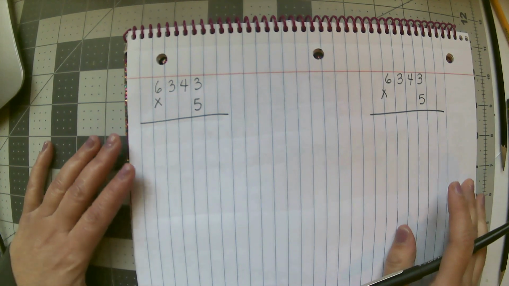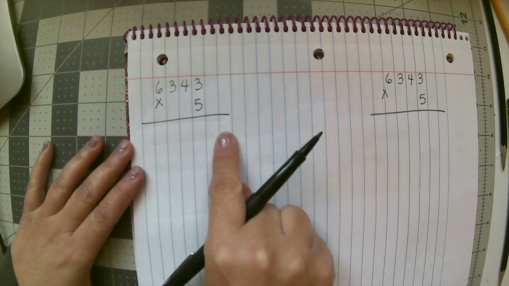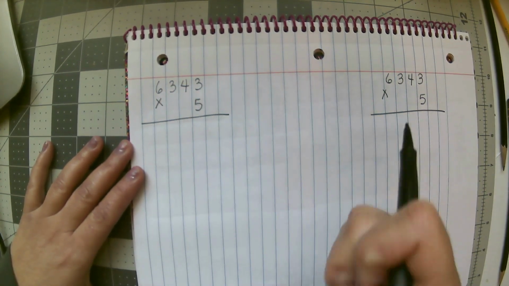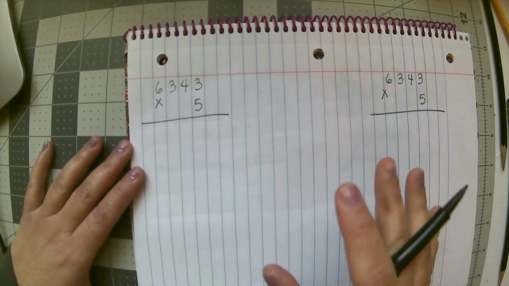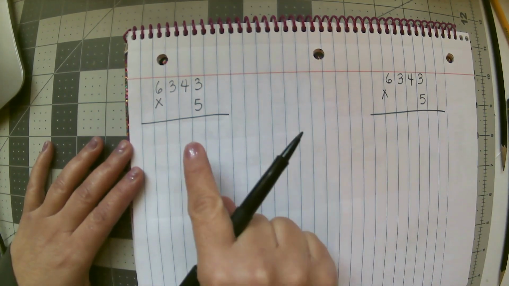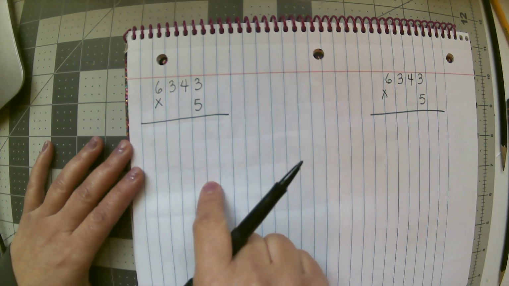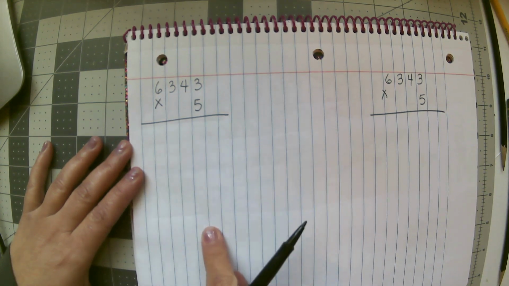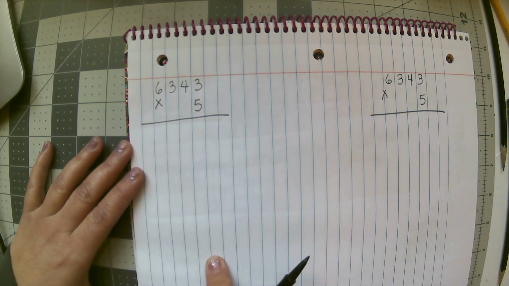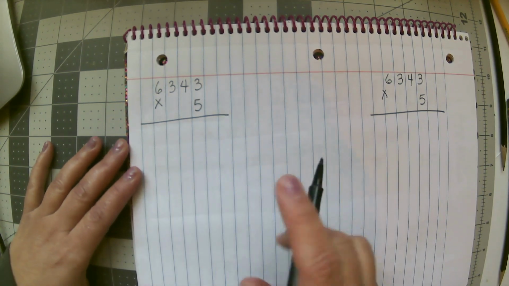So now what I want you to do is to pause this video and work out this problem doing either the box method or partial products, whichever one is easiest for you. So go ahead and pause it. Once you're ready to come back, unpause it, and then watch and see if you got your answer correctly. Okay, now you're back.